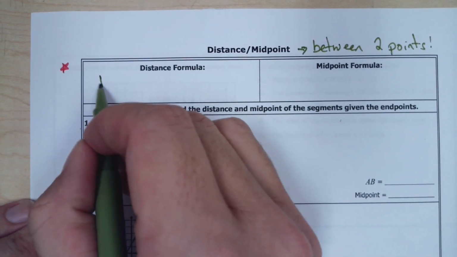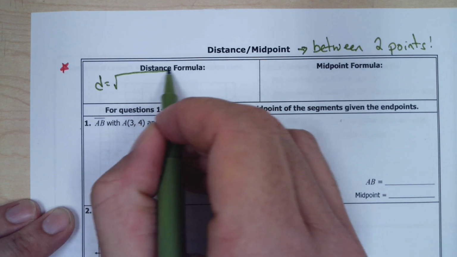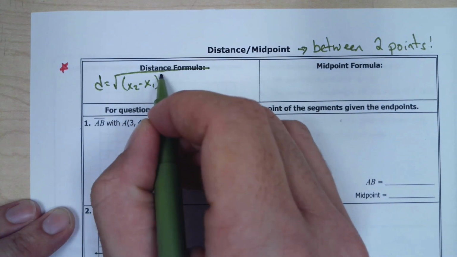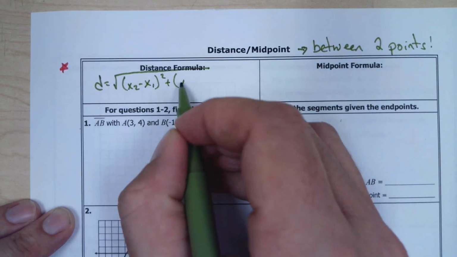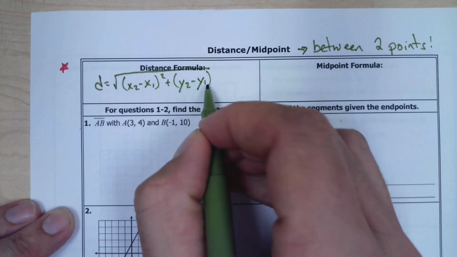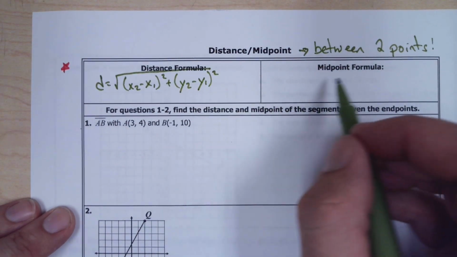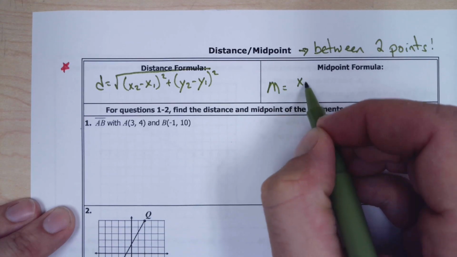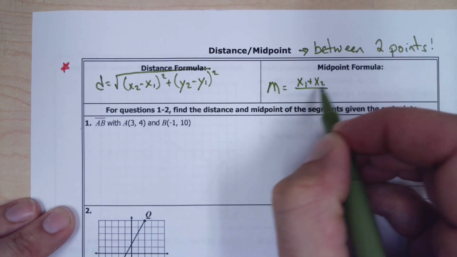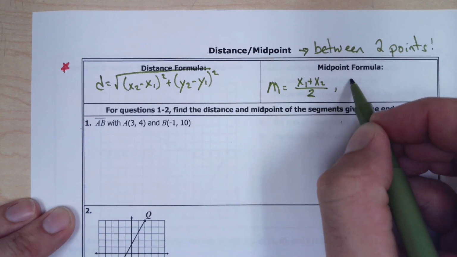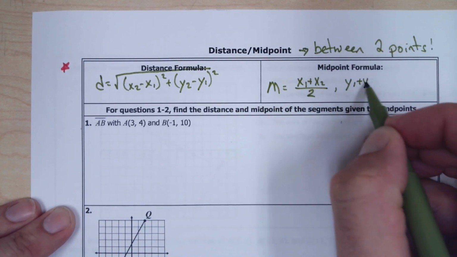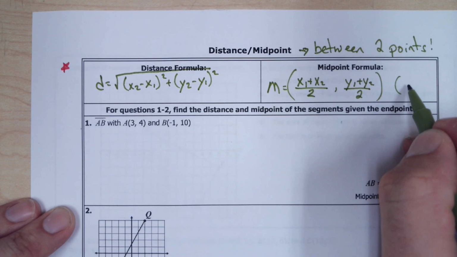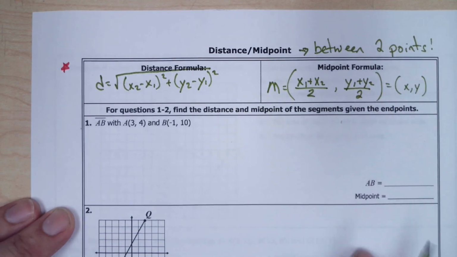So distance formula, so distance is going to be equal to the square root of x2 minus x1 squared plus our y's minus each other squared. Now midpoint is a little bit different, so it's going to be our x's added to each other and then the average of those, so divide by 2, and then we have to do the y, so y1 plus y2 divided by 2. Now these are always coordinates, so x and the y, that's what they're going to equal.